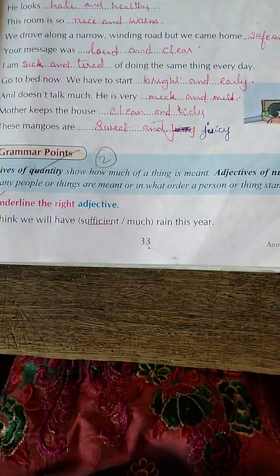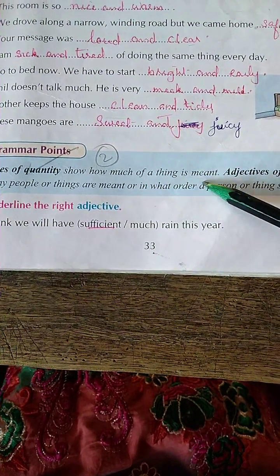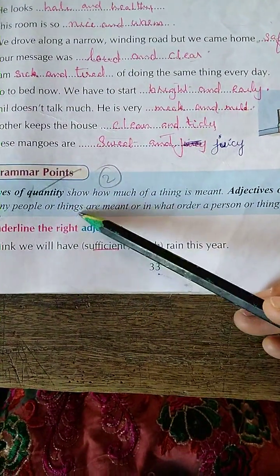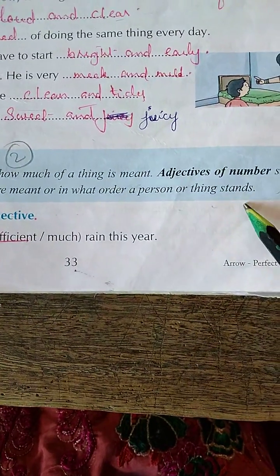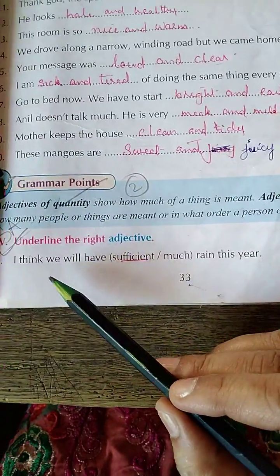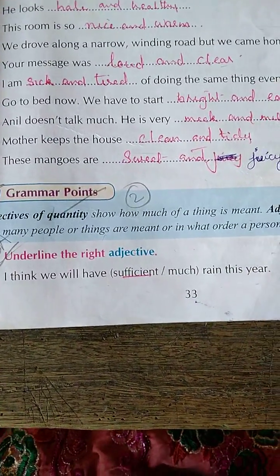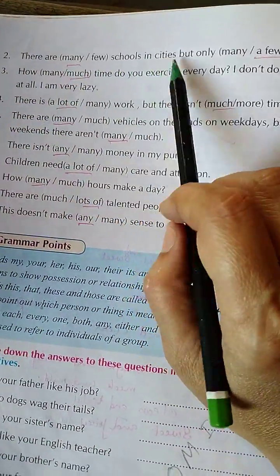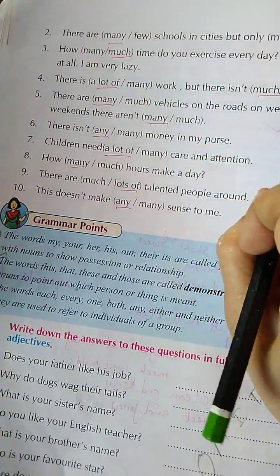Number 2 is adjectives of quantity, which show how much of a thing is meant. Adjectives of number show how many people or things are meant, or in what order a person or a thing stands. Means number, quantity. For example, I think we will have sufficient rain this year. Sufficient is the quantity. Next, there are many schools in cities but only a few in small towns. This shows the quantity, many and few.